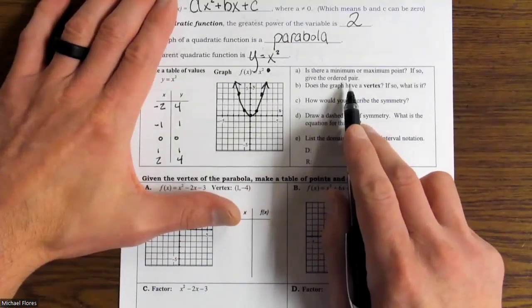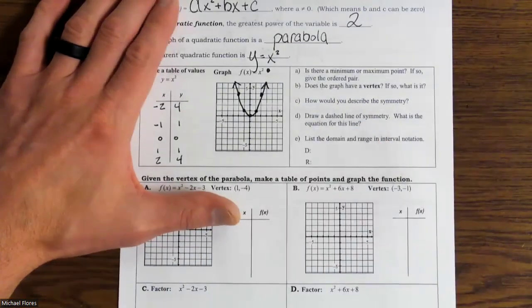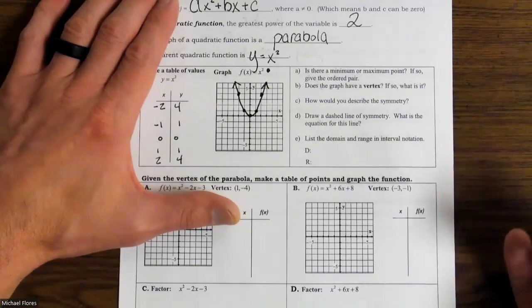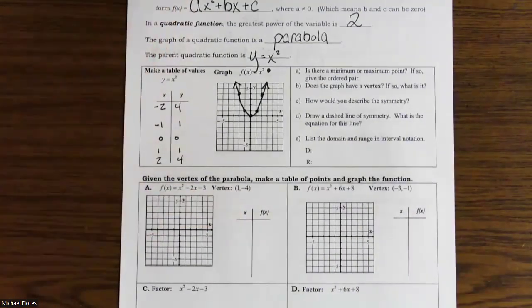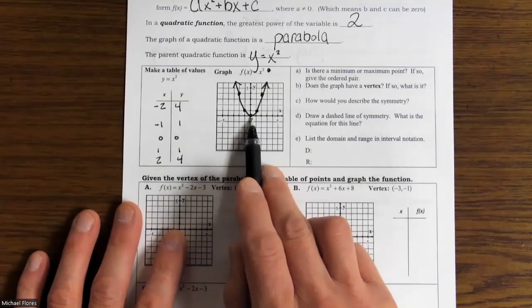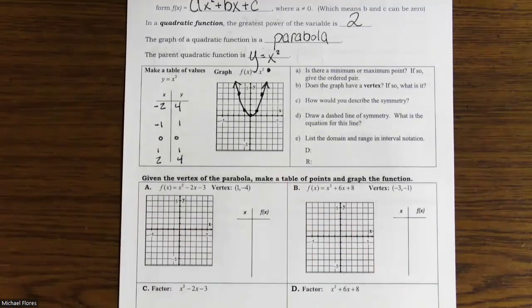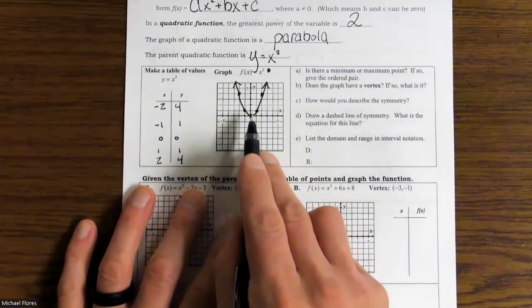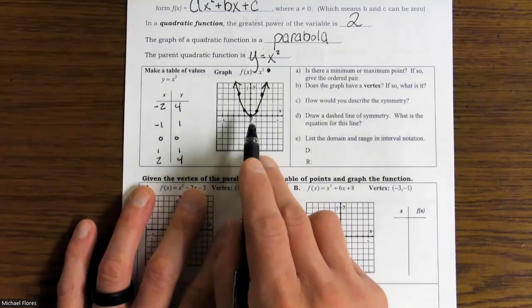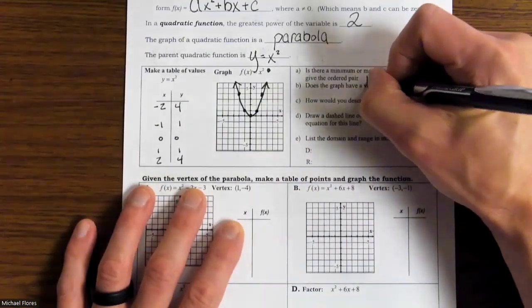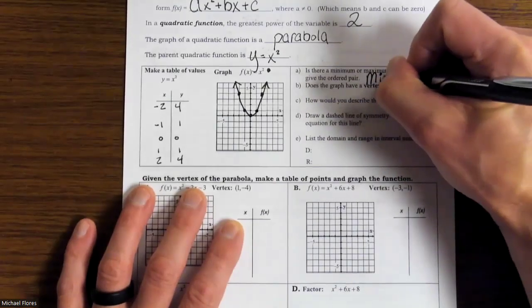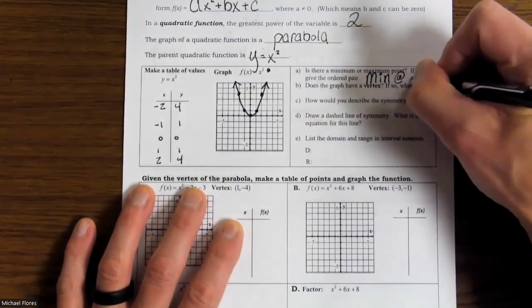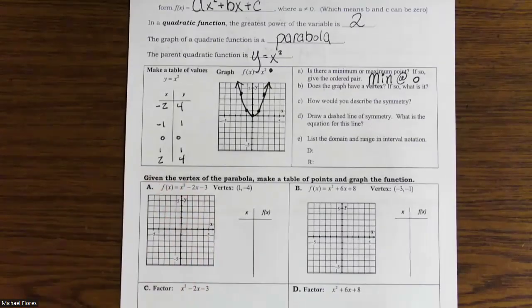Here, is there a minimum or maximum point? If so, give the ordered pair. Now, I'm not going to give it as an ordered pair. There is a minimum. In order to have a minimum or maximum, you're looking for, is there a point where our graph will never be any lower or our graph will never be any higher? In this case, this graph will never be any lower than that point right there. So that is referred to as a minimum at the y value of 0. It will never go any lower than where y is 0.